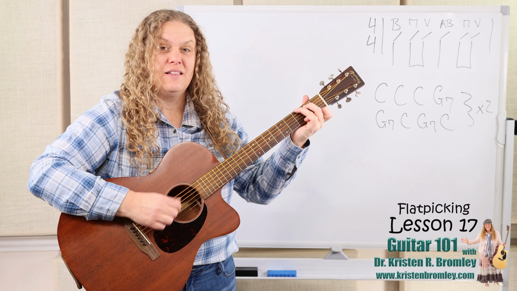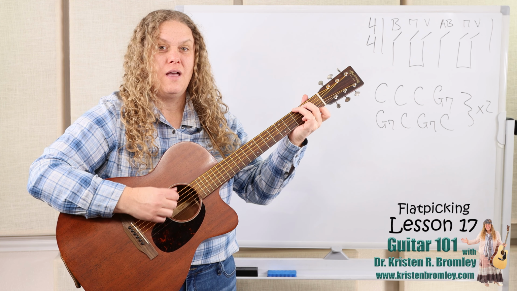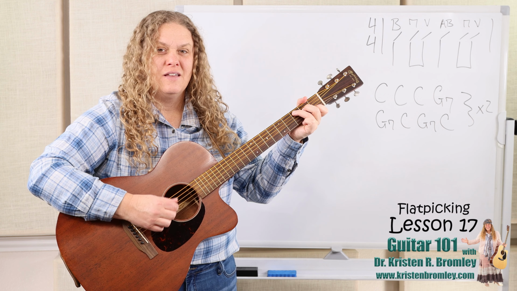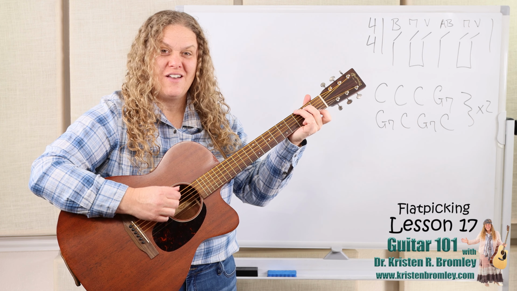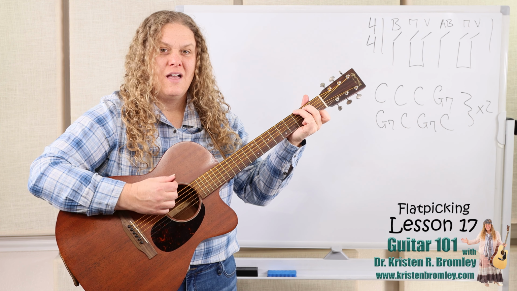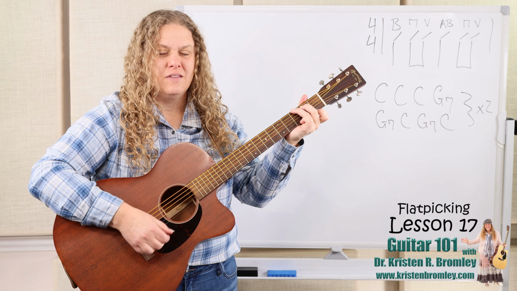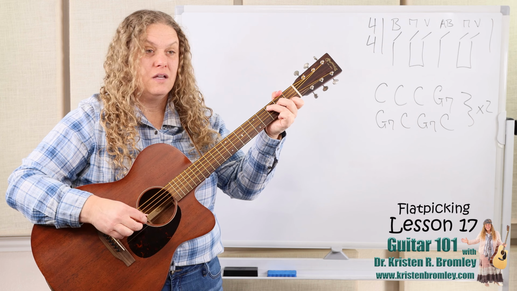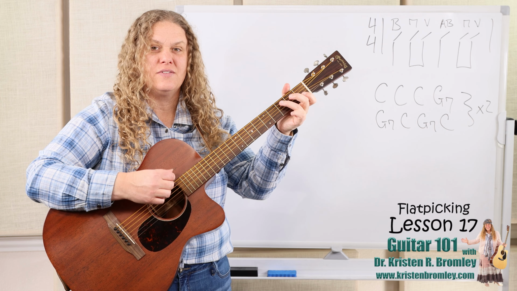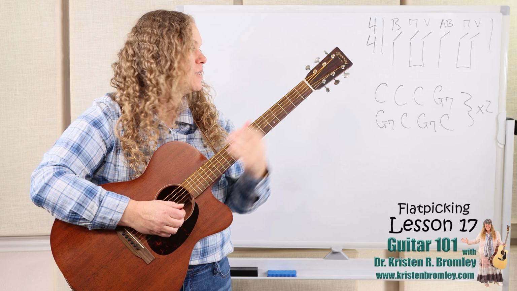and then we go to the second line, at least on the board, and then we're going to walk to C, we're going to walk back to G7, and we're going to walk back to C. And I just threw an ending on there by going C to G7 to C. We've done that a little bit throughout the course as well.